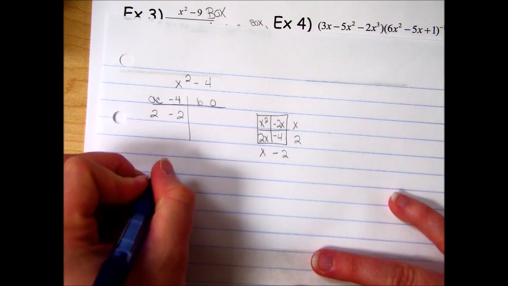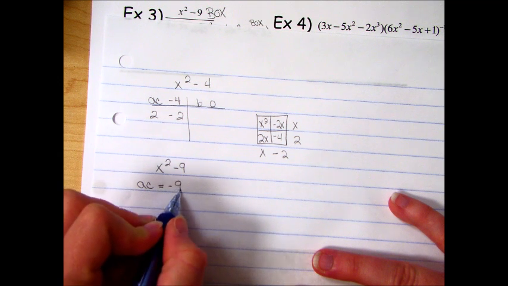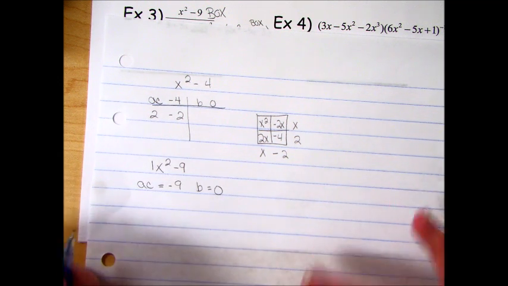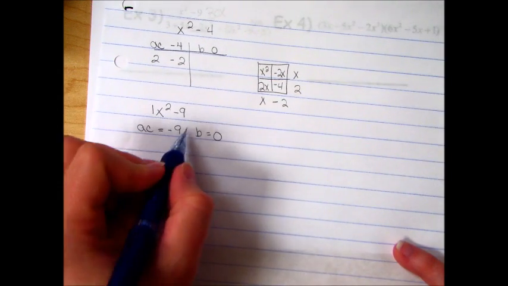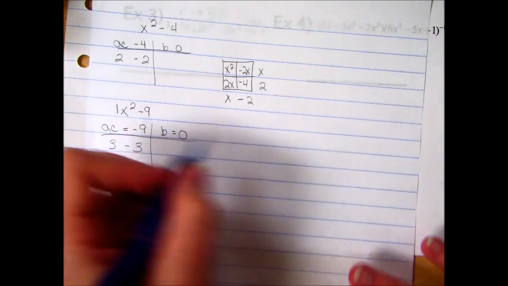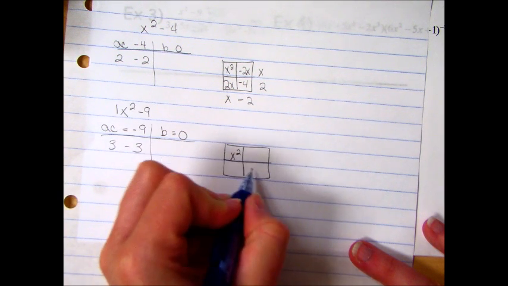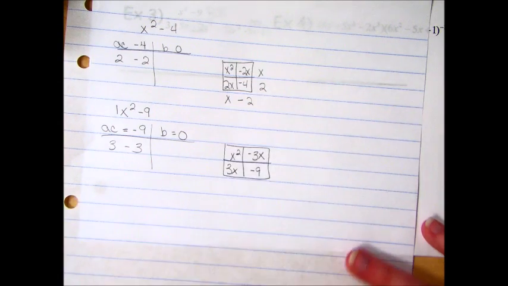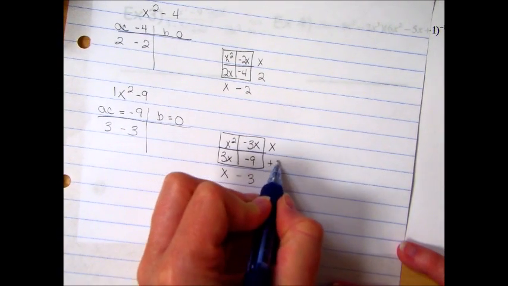So I have x squared minus 9, and I need to box it. I would say AC is -9, because it's 1 times -9, and B is 0. This is why I had you do that factoring paper when I wasn't here. All right, I know my numbers I need to pick are 3 and -3 to make that work, and my box or my factoring would be x squared up here, minus 9 down here, a 3x and a -3x, and when I factor I pull out an x minus 3 and an x plus 3.